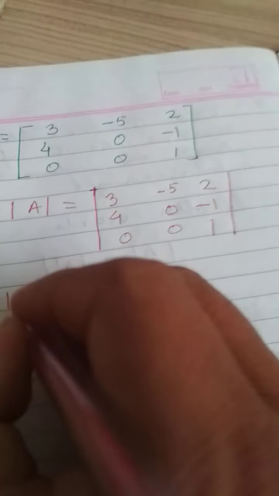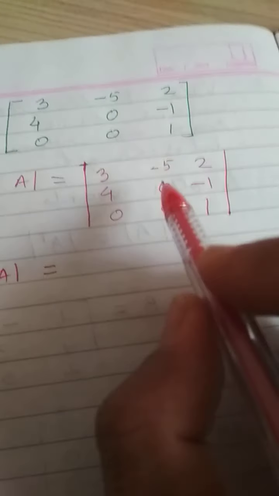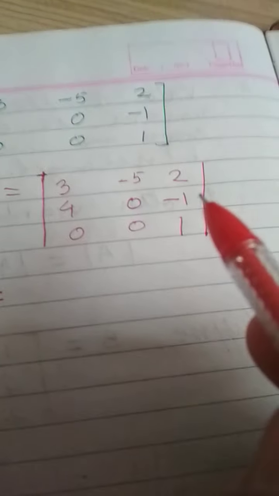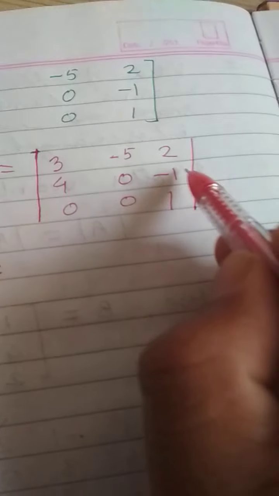Let us calculate the value of the determinant. As we have discussed earlier, it is better to calculate the value of the determinant along that particular row or column in which there is a minimum number of non-zero elements. We have to choose the particular row or column in which there are more zeros. For example, the third row has 2 zeros, or the second column has 2 zeros, so we can opt for either. Let's go with the third row.